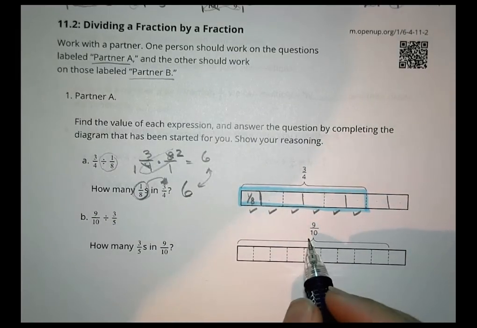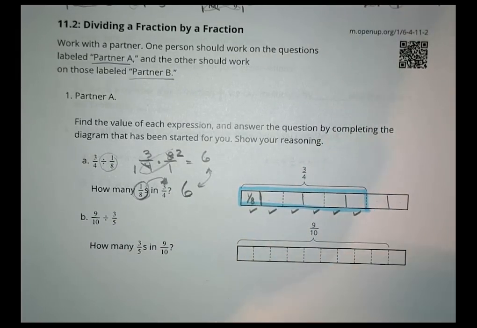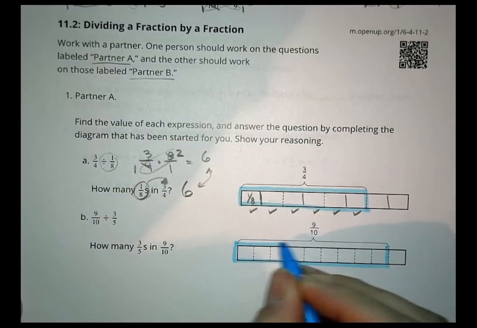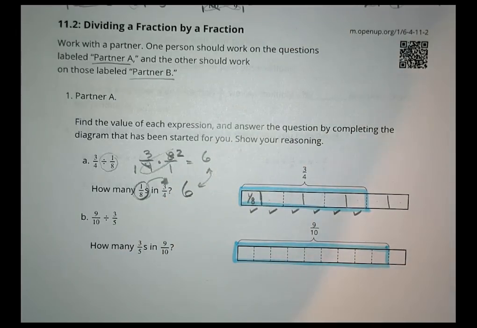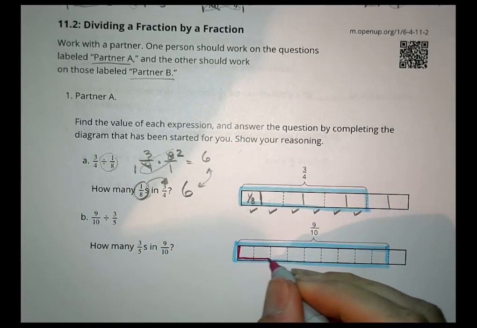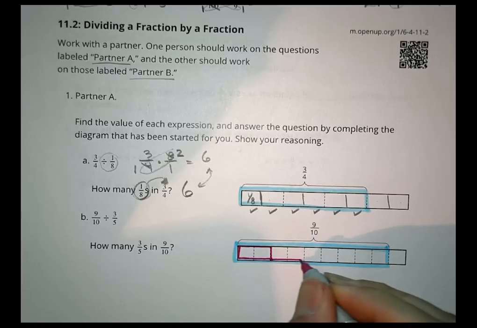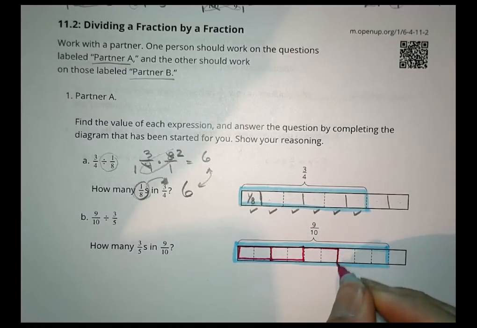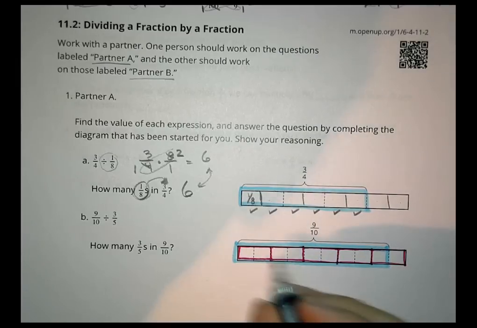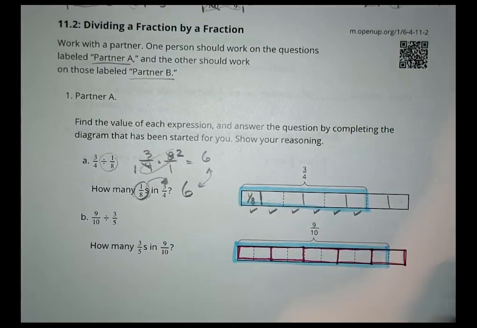We have 9/10 divided by 3/5, right? So we know that we're looking for, in this segment right here, how many groups of 3/5 are in that segment. Well, I need to think about this one here because this one's a little different. This is broken up into tenths, right? So a 1/5 is actually going to be this size, this size, this size. And the reason we say that is because if you look, how many of the purple reddish groups are there in the whole thing? We have 1, 2, 3, 4, 5. That's what's in the whole thing there.